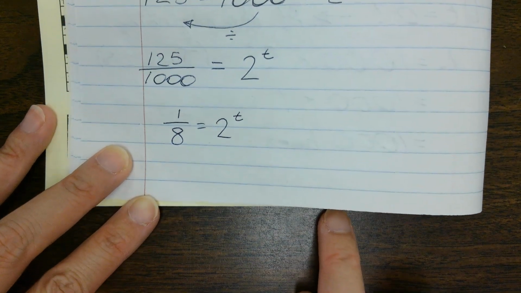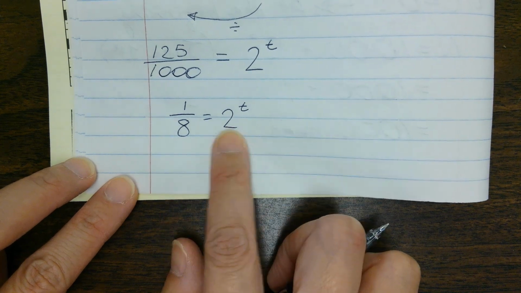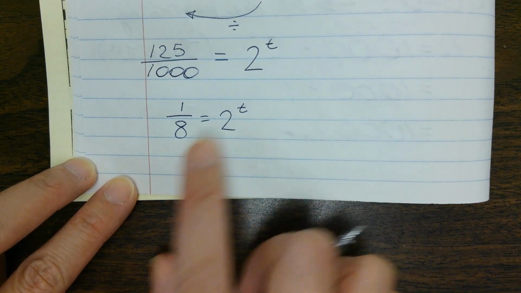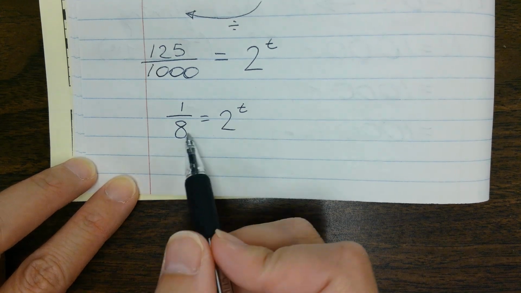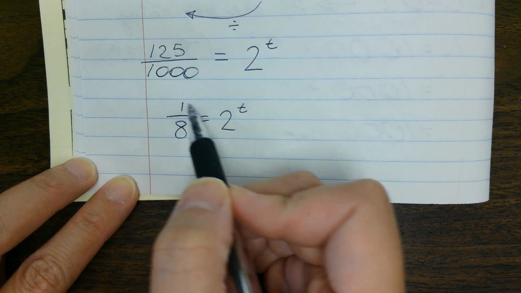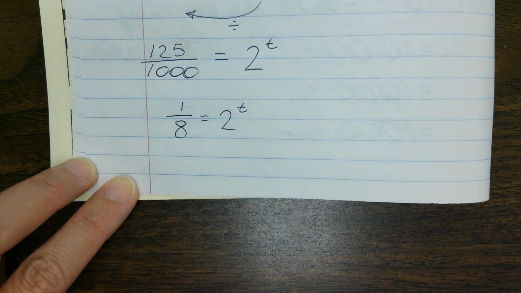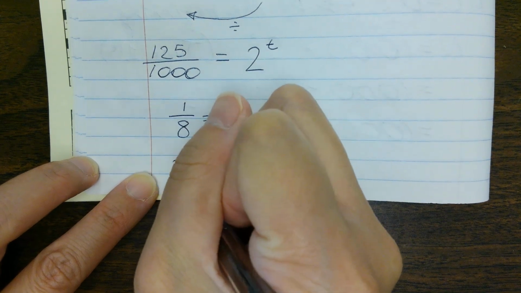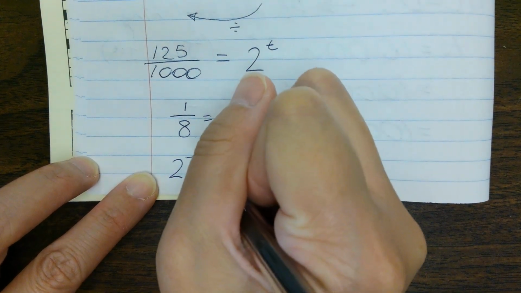Okay. Now 8 and 2. What's the connection between 8 and 2? Yep. 8 is 2 to the power of 3. And the 1 over part tells me what about the exponent? Negative. Excellent. So if I were to change that 8 to a base of 2, I could do 2 to the negative 3.